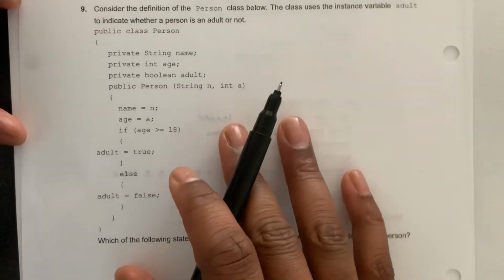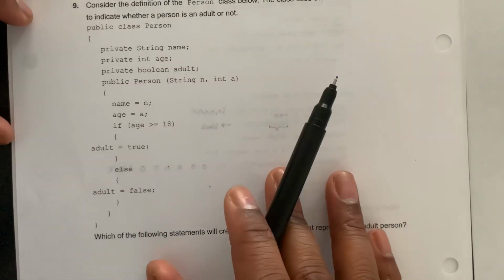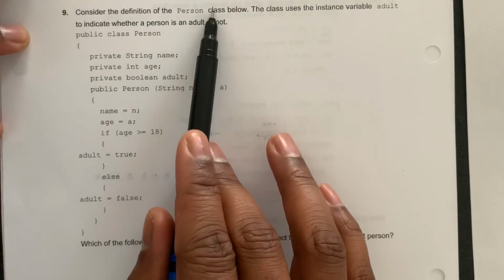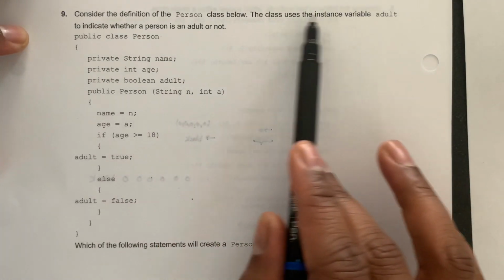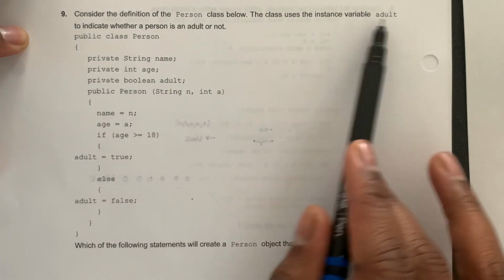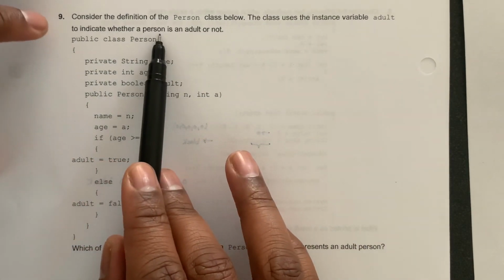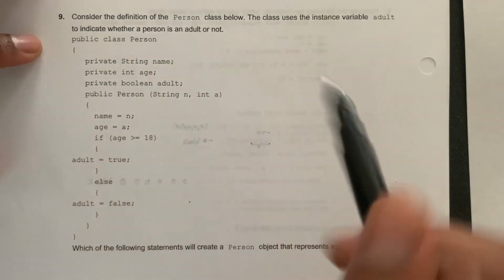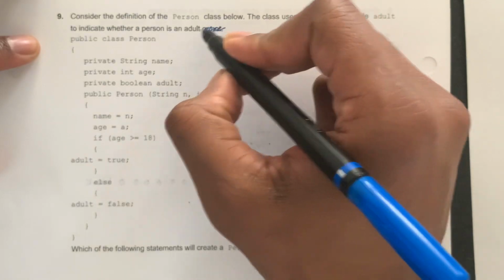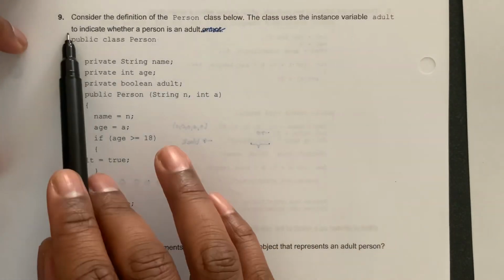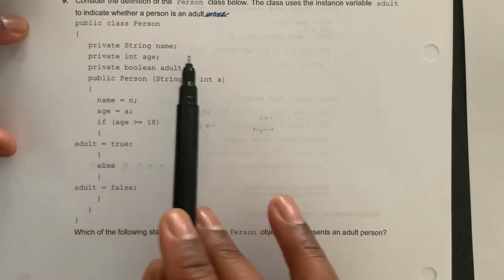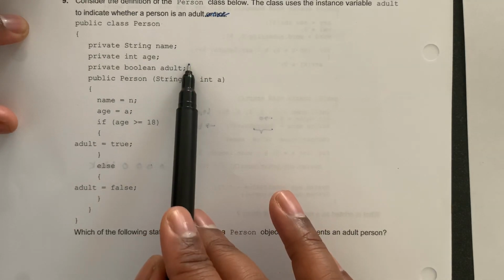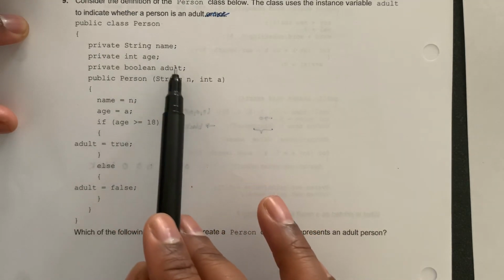For number 9, we have a person class. That person class uses the instance variable adult to indicate whether a person is an adult or not. You don't actually need it. You can just say whether the person is an adult. So we have public class person. We have these 3 instance variables of name, age, and adult.